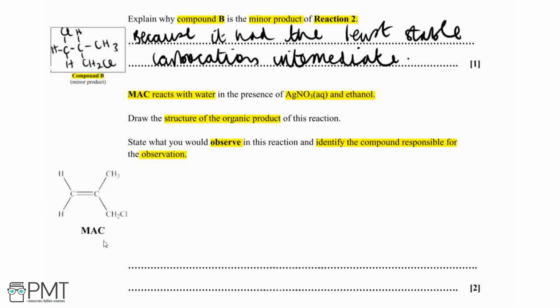So with our compound MAC, this has got a chlorine atom overall. And when we react it with water in the presence of aqueous silver nitrate and ethanol, we're going to get a hydrolysis of this bond here, and therefore we're going to get a substitution where the chlorine is replaced by a hydroxide ion, therefore giving us this compound here as our product overall.